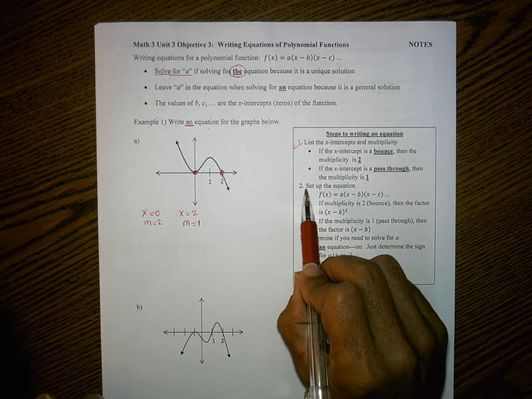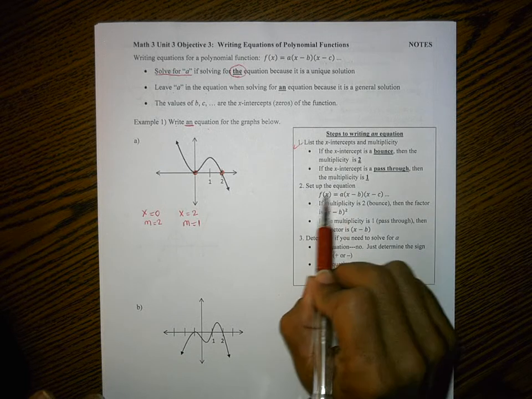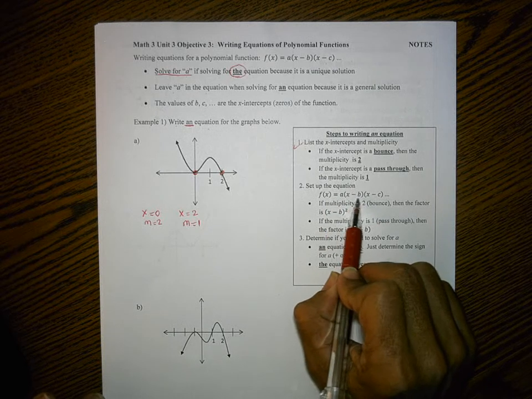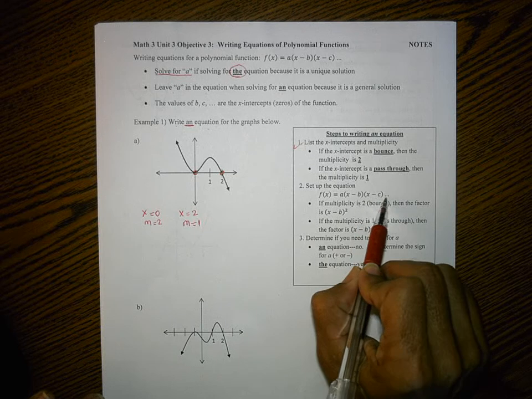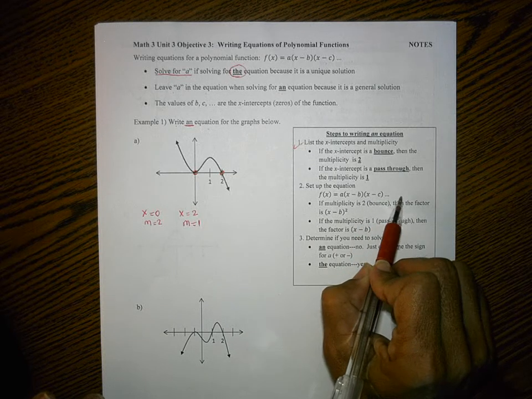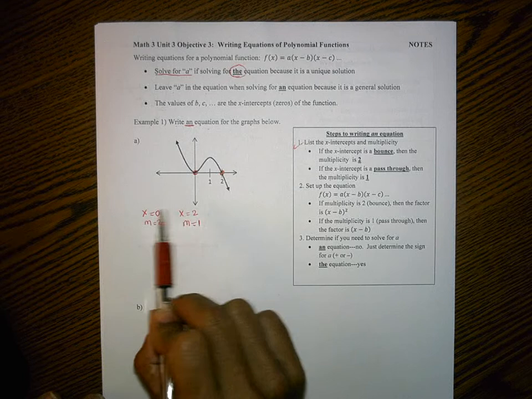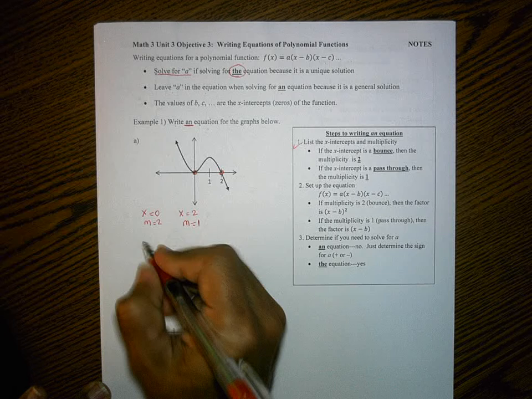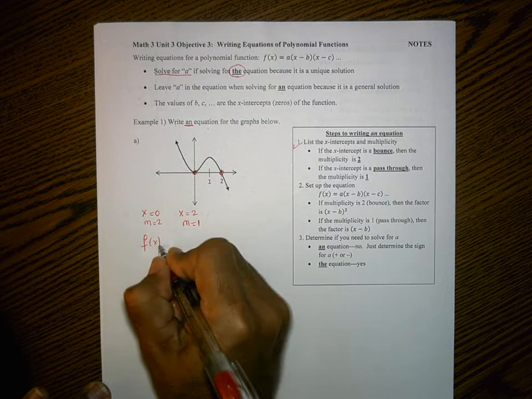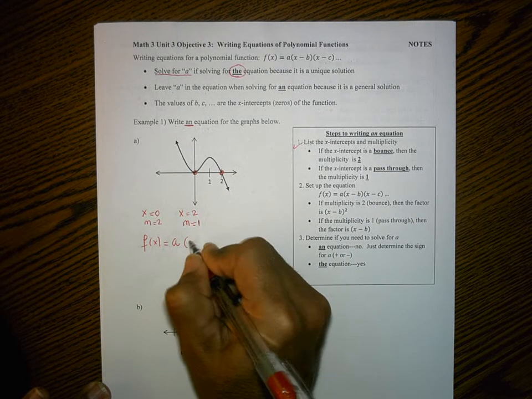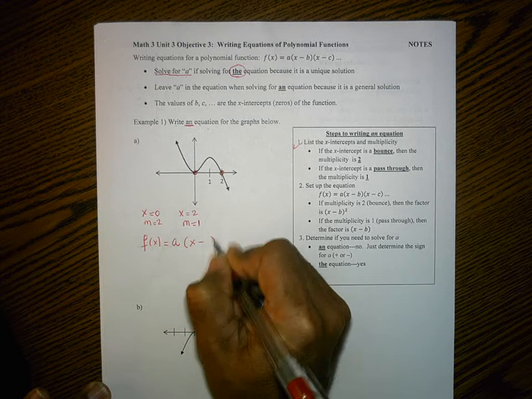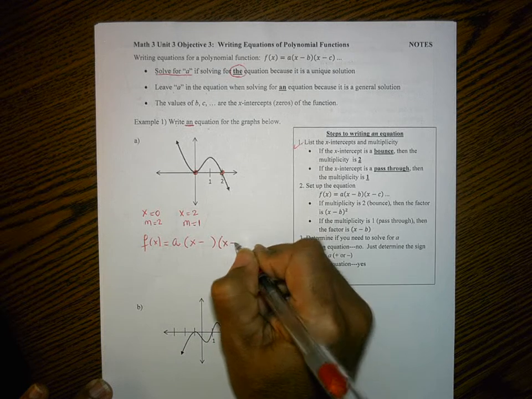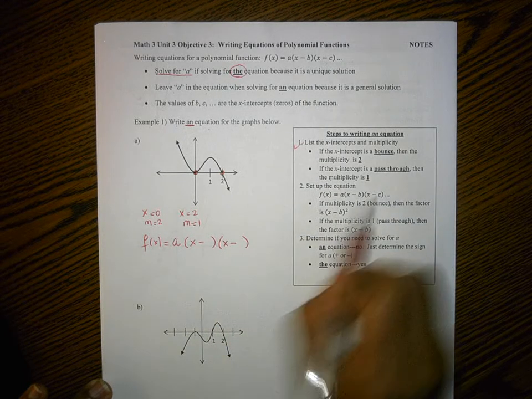Now it says set up the equation. Okay, f(x) equals a times the quantity of (x minus b) times the quantity of (x minus c), if we have more factors. Because I only have 2 factors, I'm only going to set up 2 parentheses. Okay, so here we go. f(x) equals a, (x minus something), that's my b value. Another one, (x minus something), that's my c value.